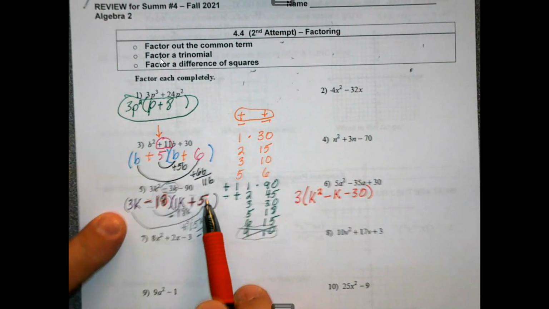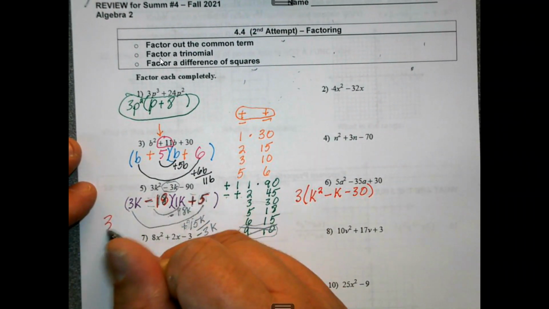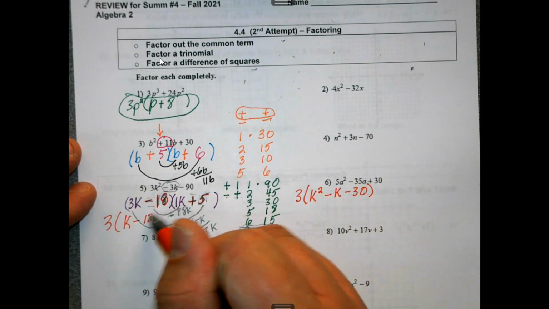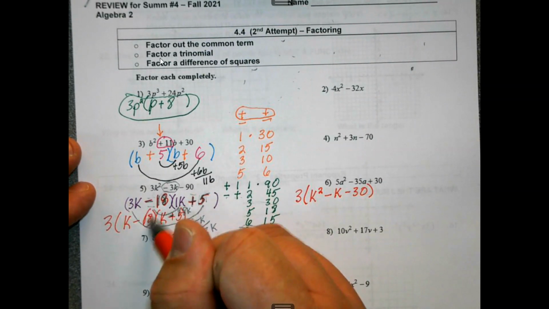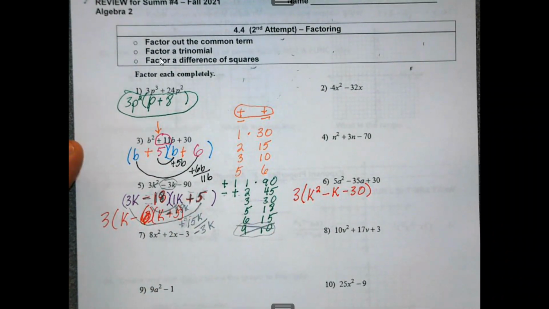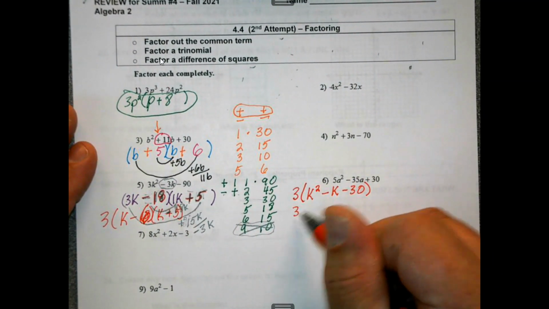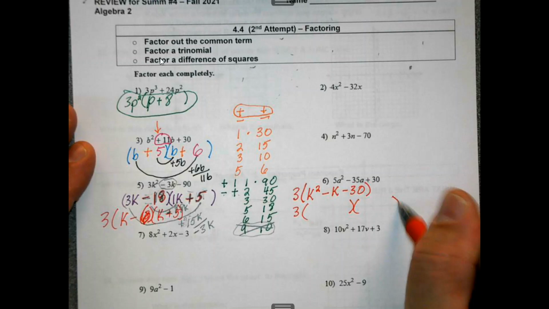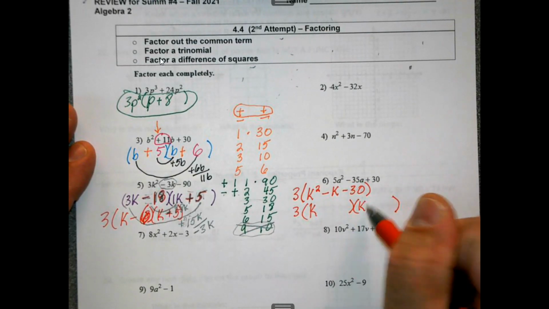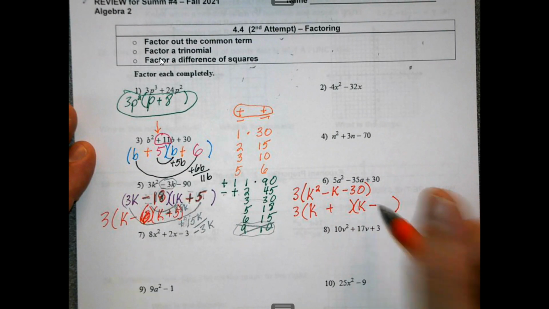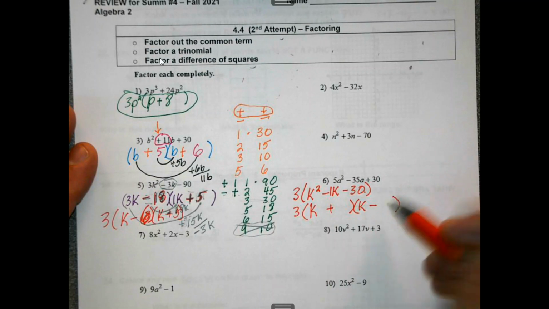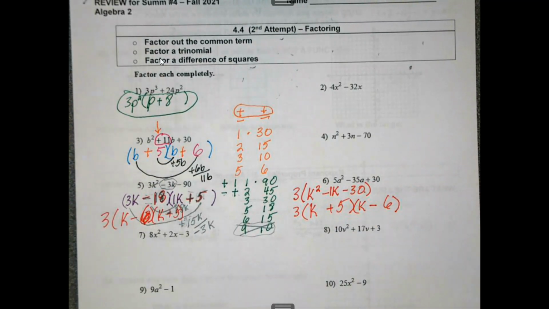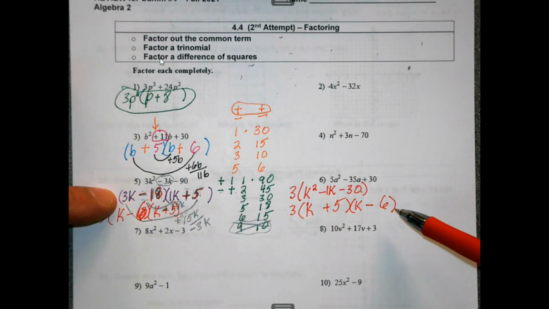Because I'm not done here. I would have to factor out a 3 over here to get 3 times k minus 6, k plus 5. This would have been a whole lot easier, right? Probably could have done this in your head. K here, a plus here, a minus there. Remember, that's a 1. So 6 and 5, the 6 had to be bigger. Do you see the difference? Because I didn't follow the flowchart.